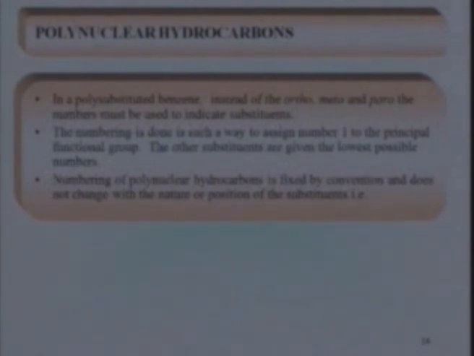The numbering is done in such a way as to assign the number 1 to the principal functional group. The other substituents are given the lowest possible numbers. Numbering of polynuclear hydrocarbons is fixed by convention and does not change with the nature or position of the substituent. Examples of polynuclear hydrocarbons are naphthalene and anthracene.